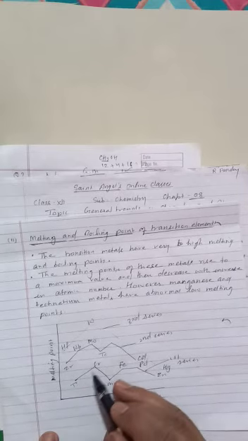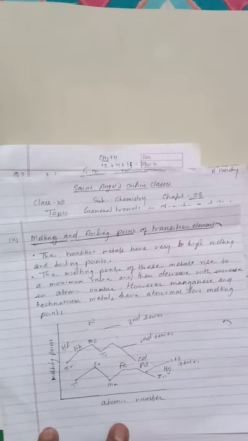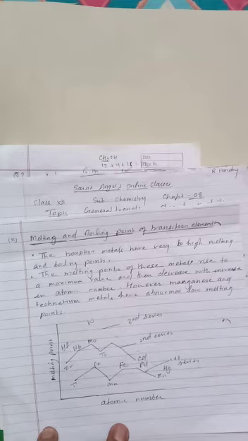Up to the fourth element, the melting point and boiling point gradually increase, because unpaired electrons gradually increase up to the middle elements. First electrons enter d1, then d2, then d3, then d4, like this. So the number of unpaired electrons gradually increases, and as a result the metallic bond also increases.